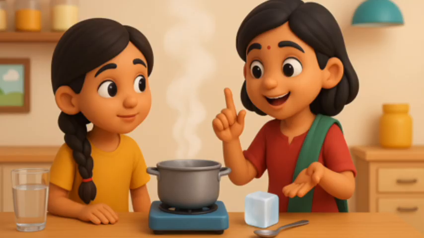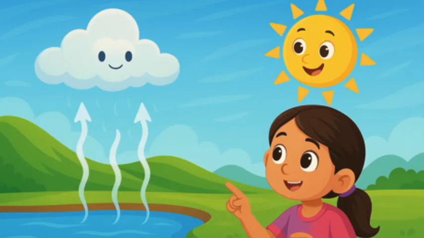Water has different forms. We already know the different forms of water: liquid, as in rain, solid, as in ice, and vapor, as in steam. Let us understand more about this through a simple activity. Water cycle. Let us understand how such changes take place in nature.